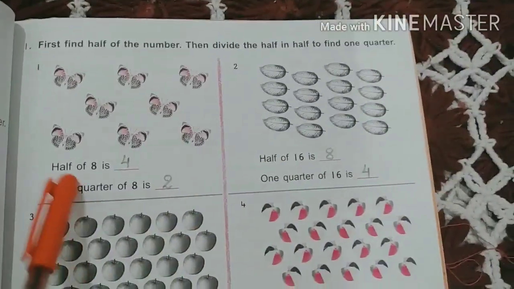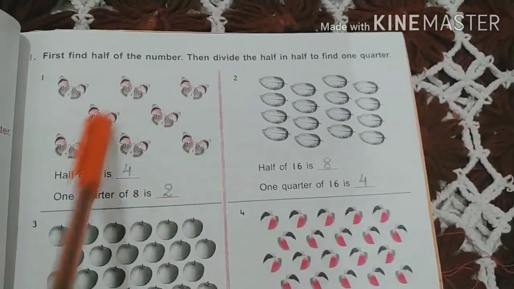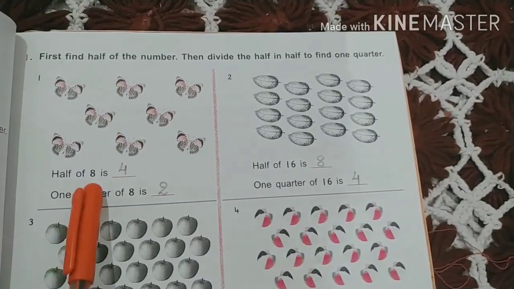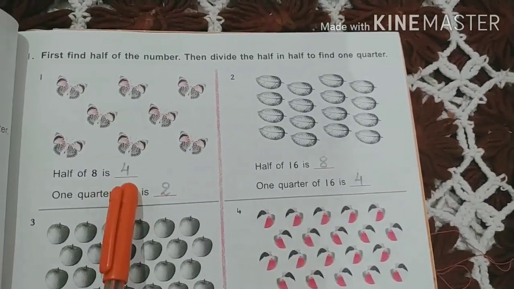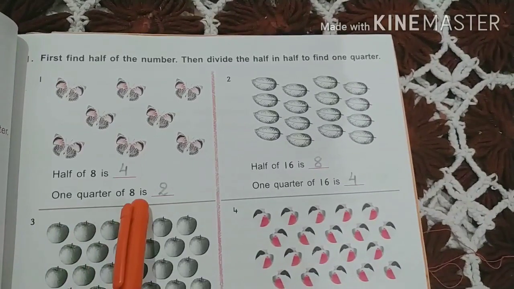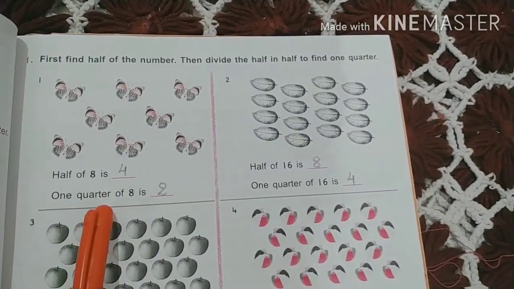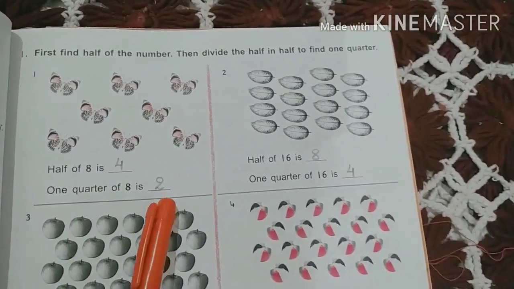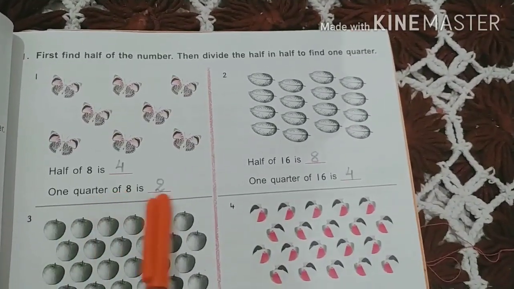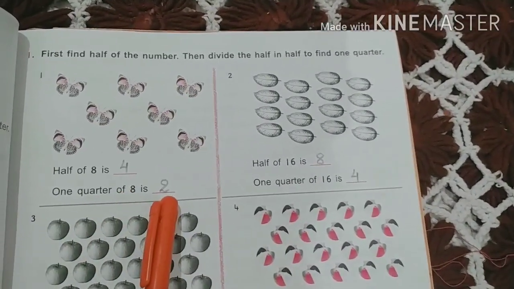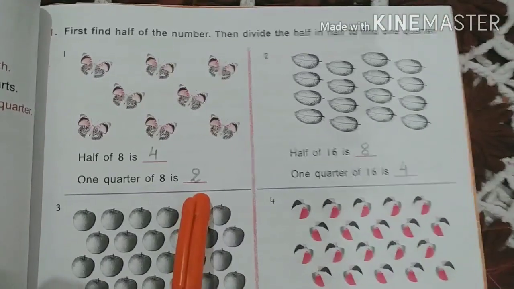Next page. First find half of a number, then divide the half in half to find 1/4. That is half of 8. Here are 8 butterflies. So half of 8 is 4. And 1/4 of 8 is, that means divide 4 by 2 again. You will get 2. So 1/4 of 8 is 2. You can directly divide by using the formula.